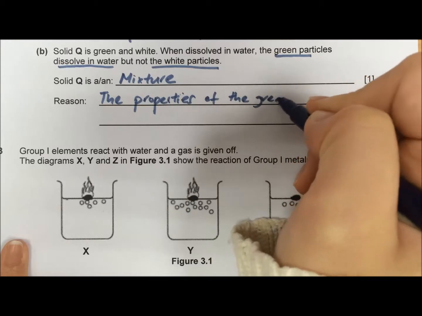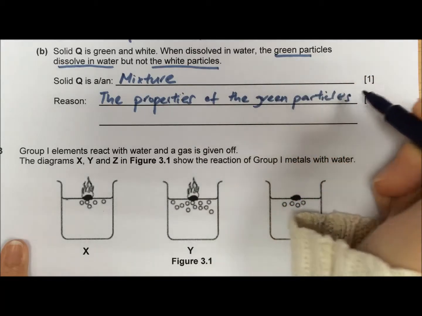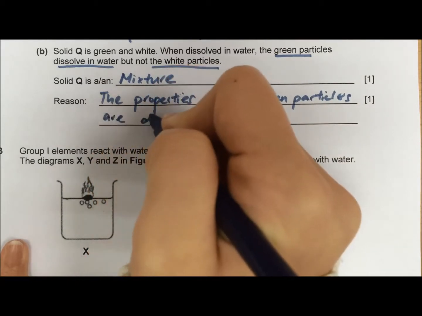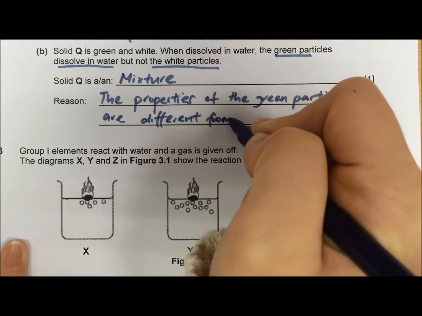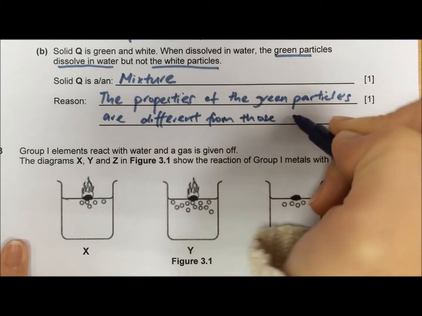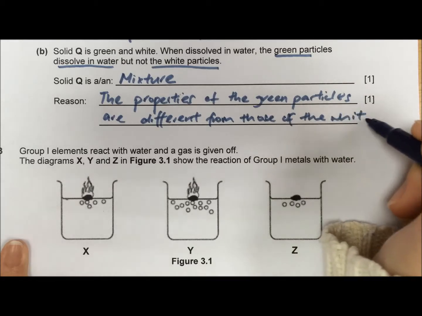You could also say that this can be separated by filtration, right? Because the white particles will be stuck on the filter paper. So you can also say that it can be separated by filtration, which is a physical method. Both answers will be accepted.